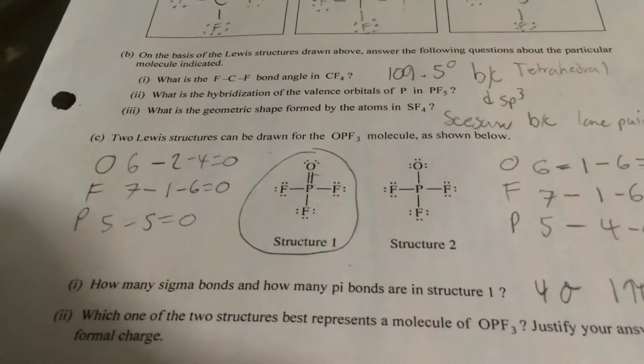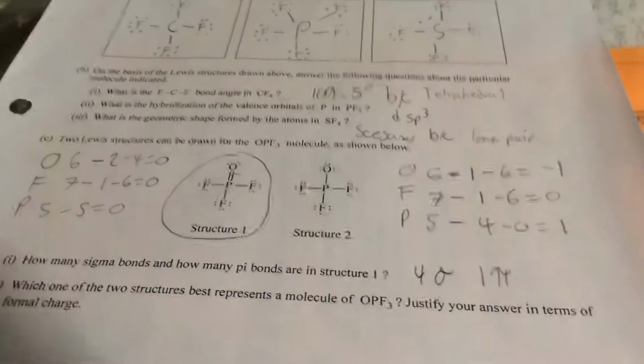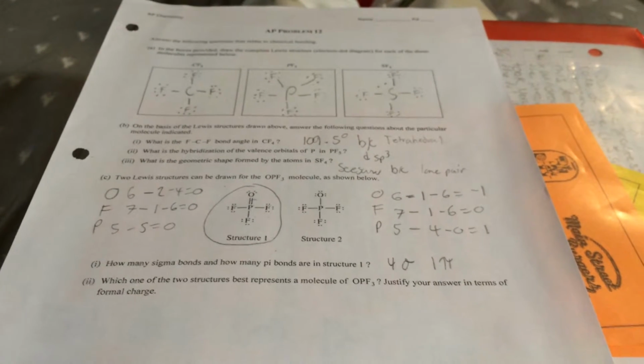So in this case, structure 1 is better than structure 2 because in structure 1, they all go to 0. And that wraps up this one. Thank you.